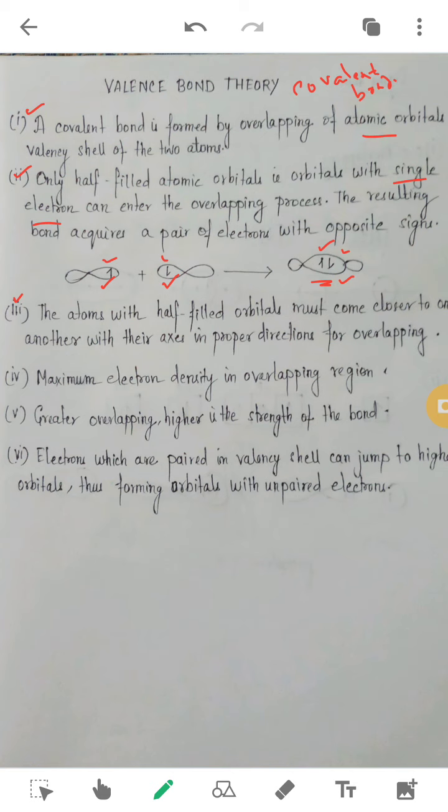Now there can be symmetrical as well as asymmetrical overlapping. Only the symmetrical overlapping will give you the covalent bond formation. Asymmetrical overlapping won't give any covalent bond. When we see the overlapping, what does symmetrical mean? Suppose a p orbital is in this way. This is the in-phase lobe and this is the out-of-phase lobe.